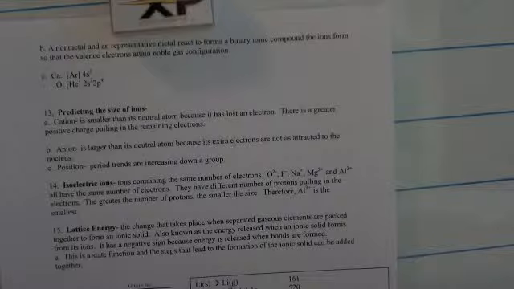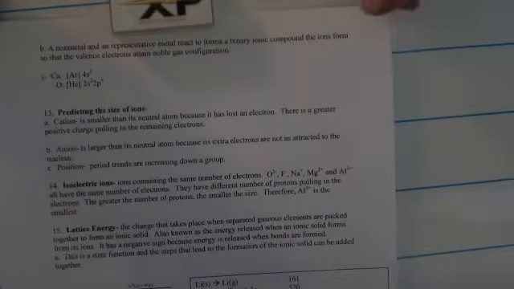I spoke about isoelectronic ions. Those are ions that have the same number of electrons. So O with a -2 charge, fluorine with a -1 charge, sodium with a +1 charge, magnesium with a +2 charge, and aluminum with a +3 charge are all isoelectronic. They have the same number of electrons. They have different numbers of protons pulling in the electrons. The greater the number of protons, the smaller the size. Therefore, of this list, aluminum +3 is the smallest. It has the most protons acting on the electrons.